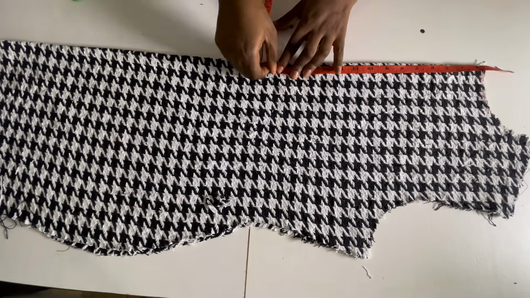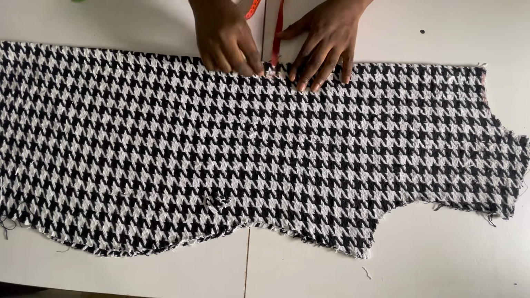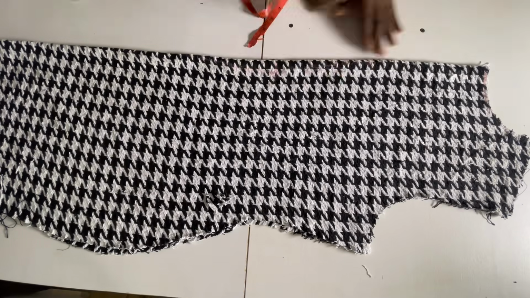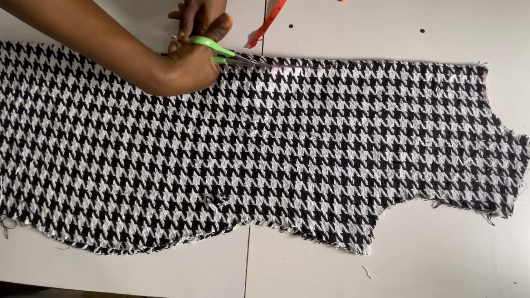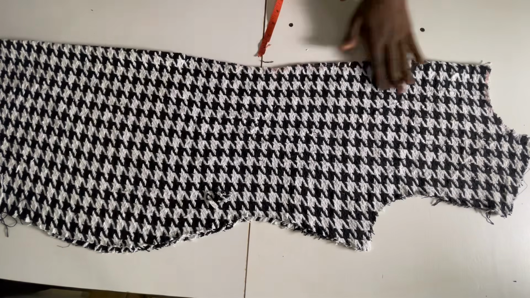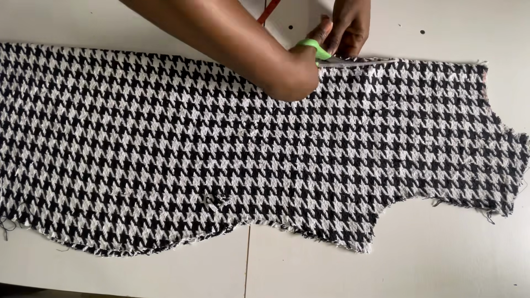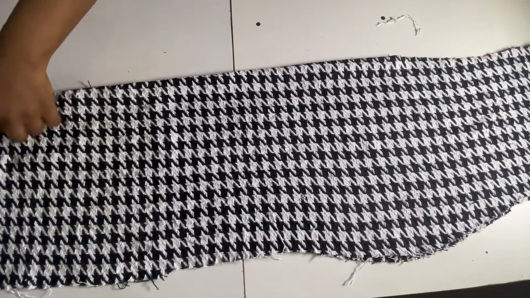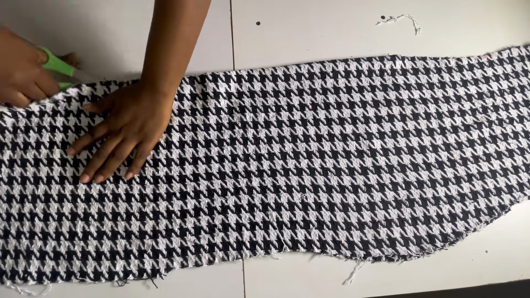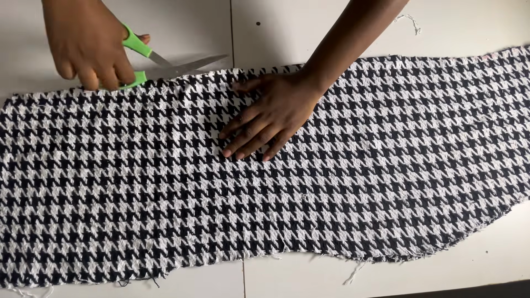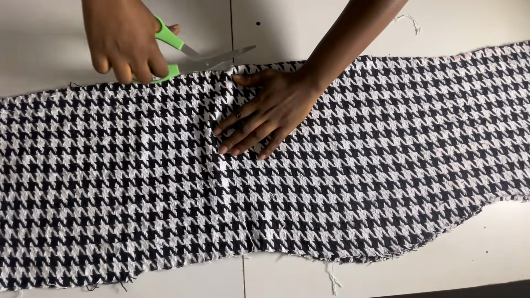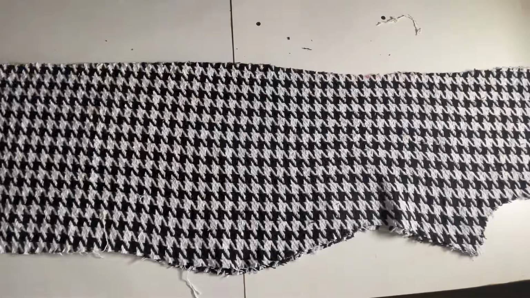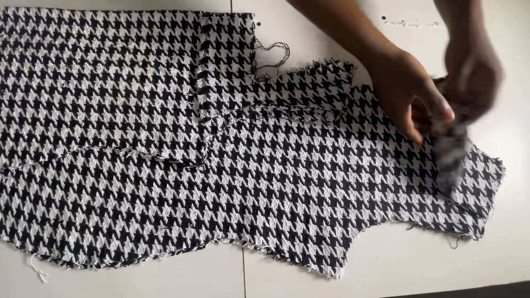So from that back, I marked my waist measurement and I went in by about 0.75 inch, and then I slanted this way. If you're not seeing it, just see the way my scissors is moving. So that's what I did, and I'm doing this to avoid zipper bulge. So I'm just going to cut open the remaining parts of the back pattern. So I'm cutting the back pattern into 2 this way. So this is it.